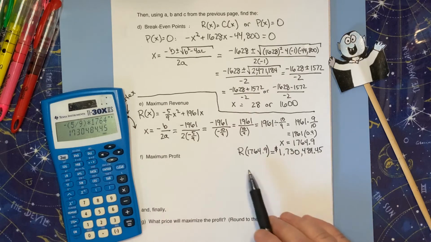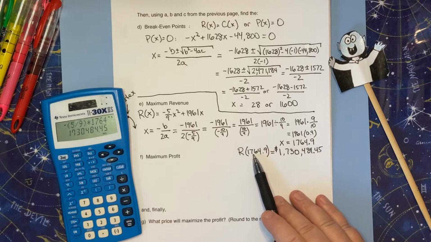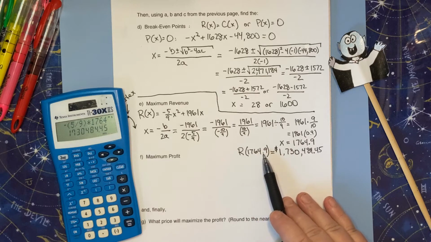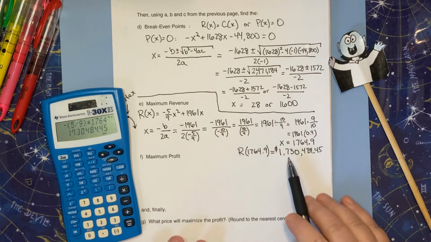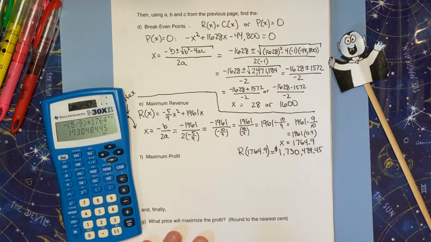So, my revenue at this number of units, which again, we agree we cannot produce and sell this many units, but we're just going to work it out exactly. That would be my revenue at that point. And I included the dollars because this is revenue. Okay, so that's my maximum revenue. All other numbers of units, more or less, will end up with a smaller revenue.